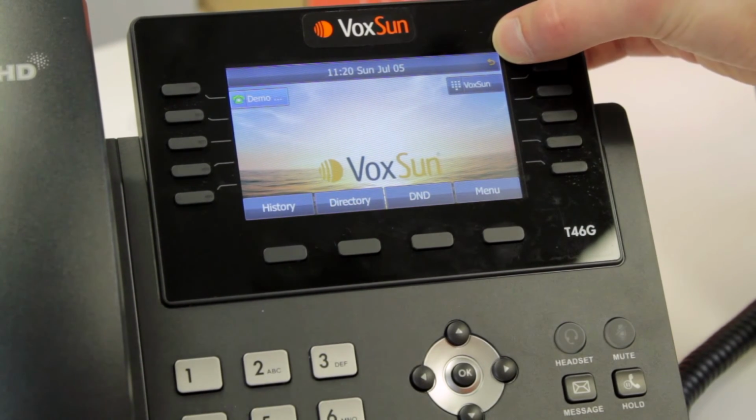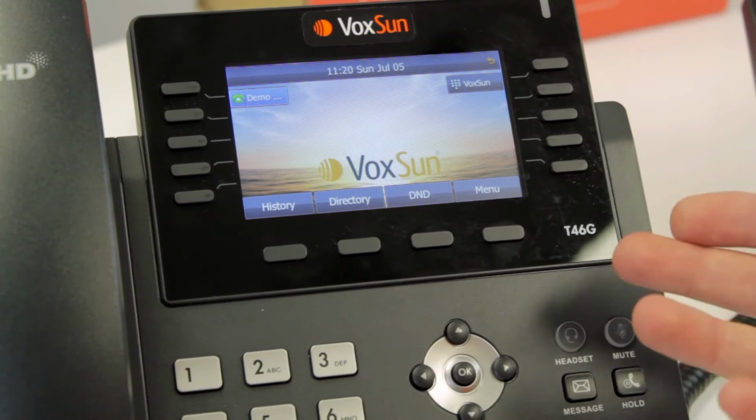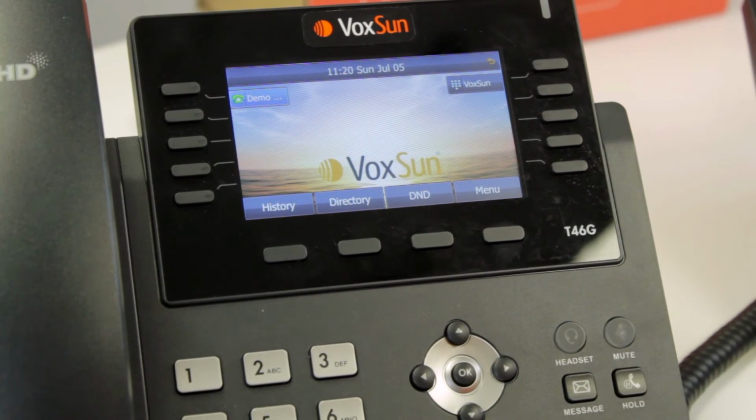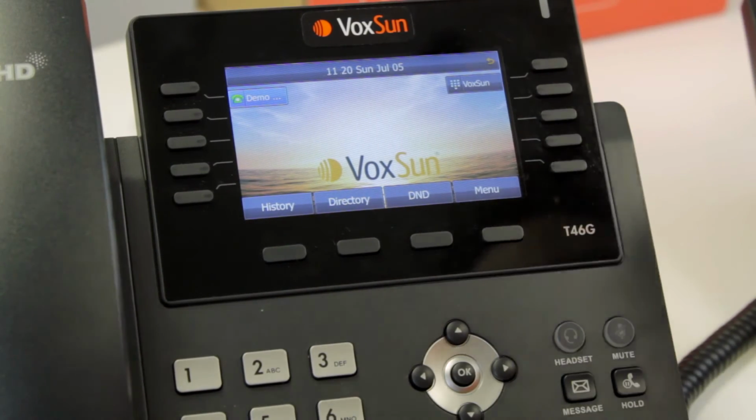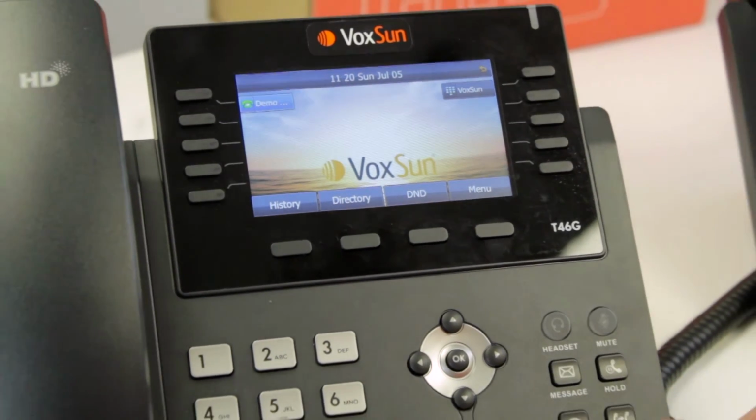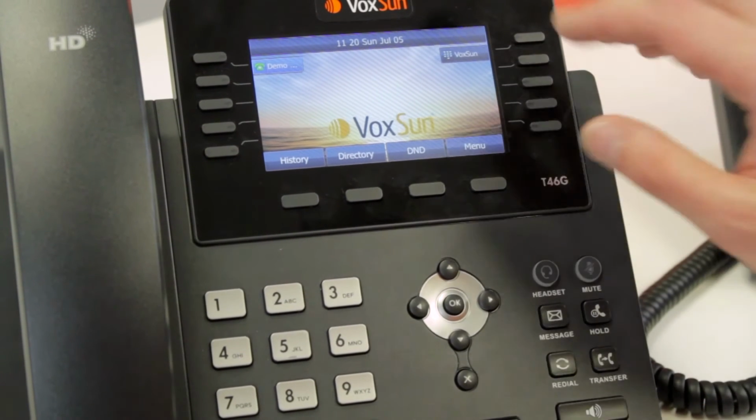This means that call forwarding is enabled. Whenever someone calls this phone, it's going to forward it to the 514 number that we just configured. And then disabling the call forwarding is really easy. On this model of the phone, we have a transfer button. So by hitting this button, it's going to disable the forward.